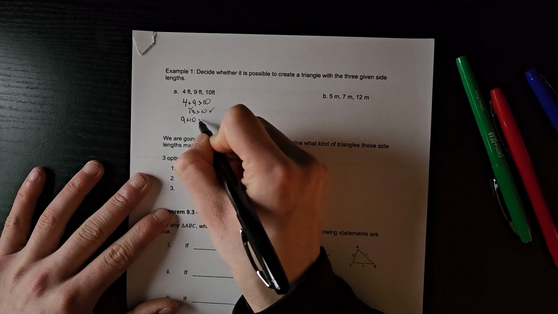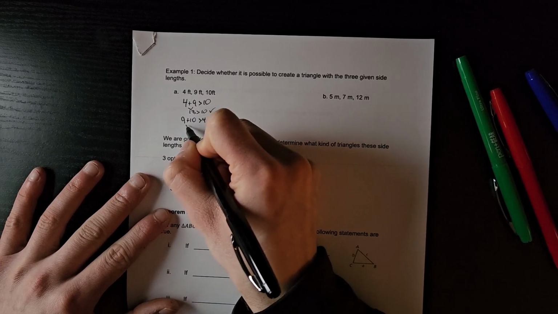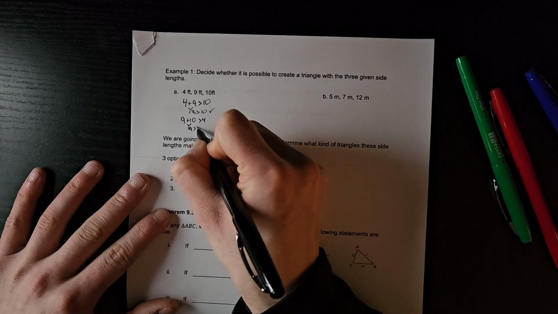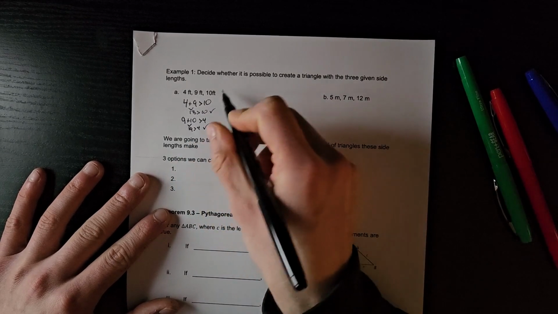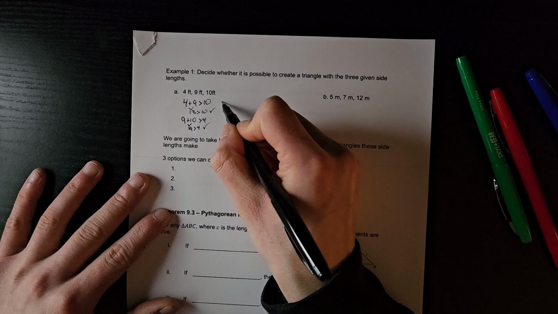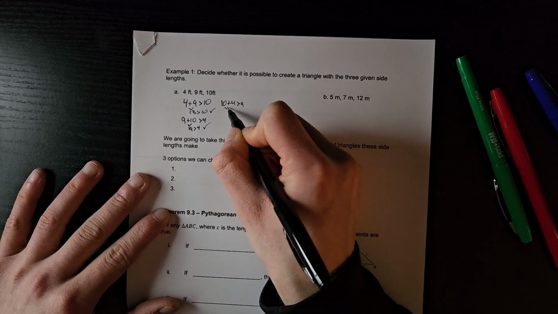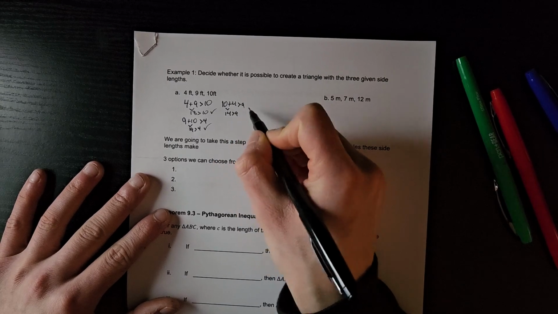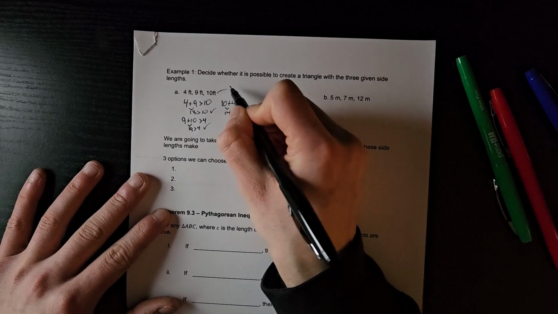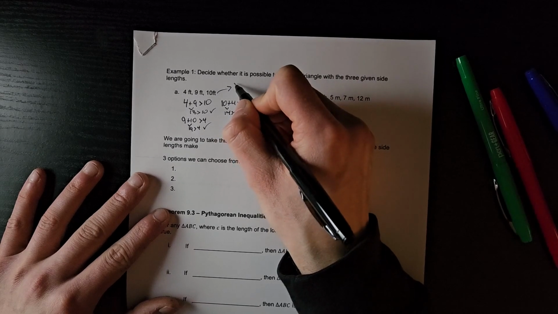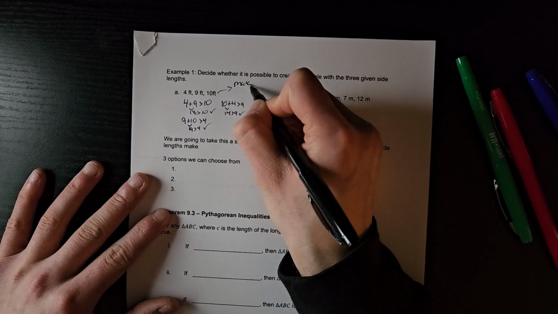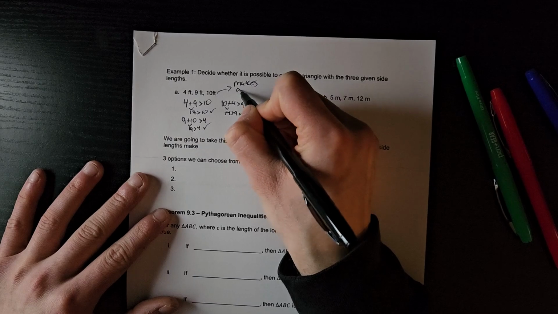Now we have 9 plus 10 is greater than 4. We know that this would make 19, and that is definitely greater than 4. Now we have 10 plus 4 is greater than 9. This would make 14. 14 is greater than 9, which is good. So that means that these 3 side lengths make a triangle.